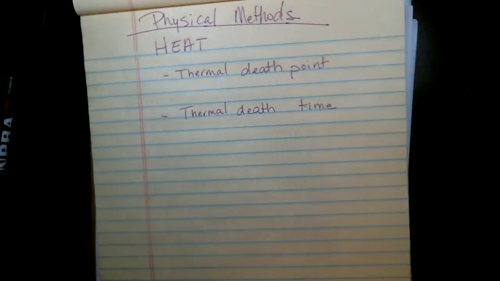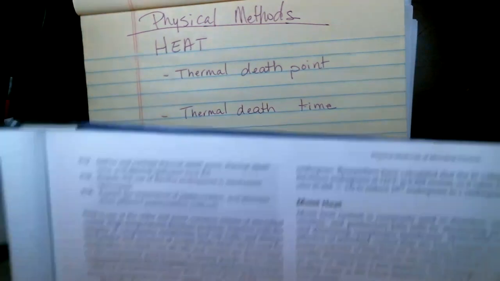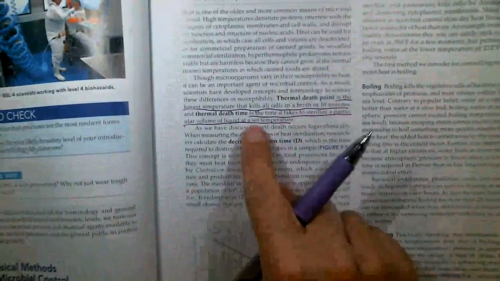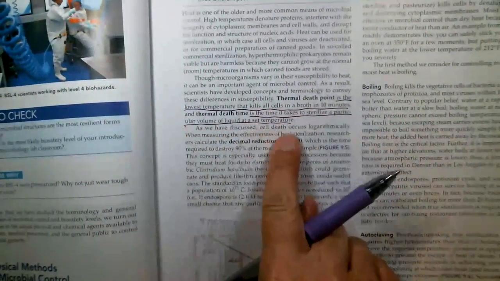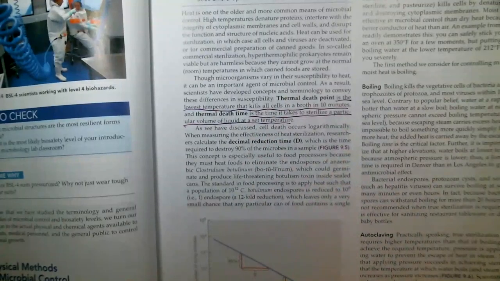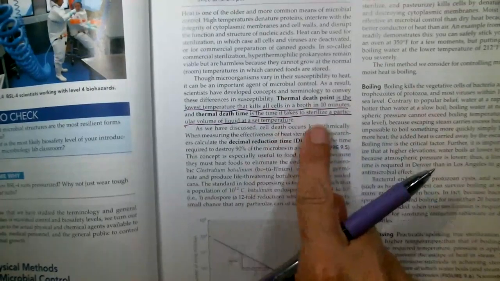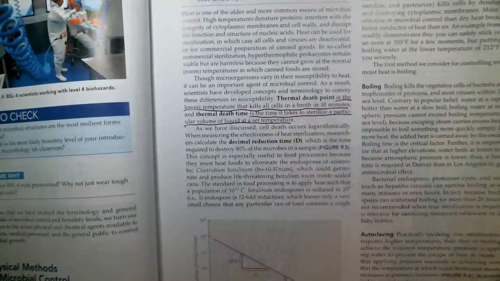However, thermal death time is going to be the exact opposite. It is the time it takes to sterilize or kill all cells in a particular volume of liquid at a set temperature. So the temperature will stay the same, and the time may fluctuate depending upon the species we're trying to kill.